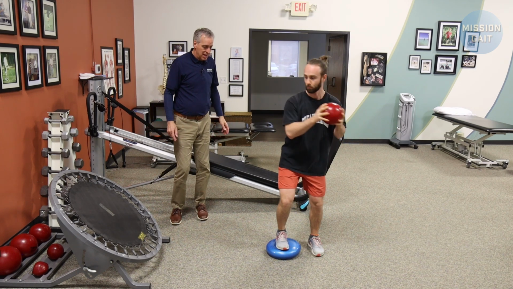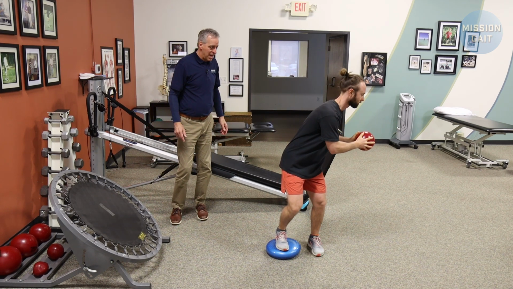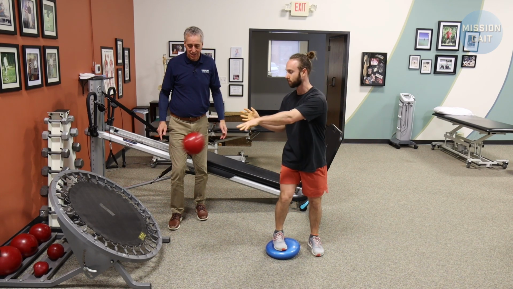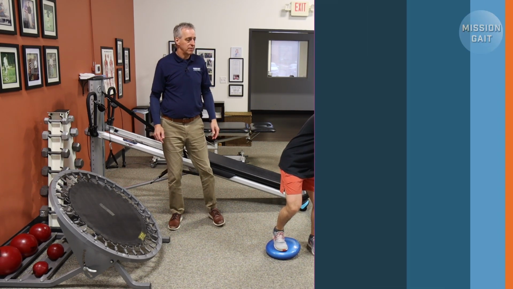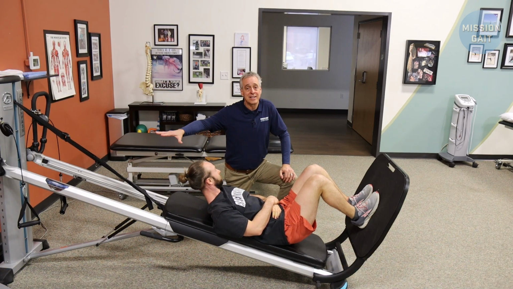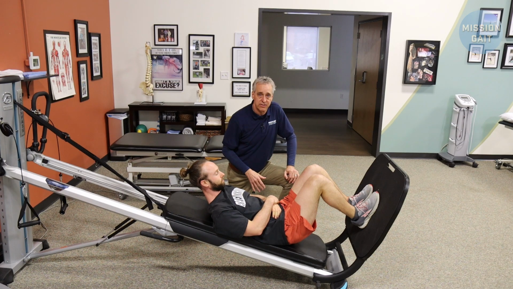All the way back and push off, putting more and more tension on that ankle. Perfect. All right, Total Gym is also a great tool because why? You can adjust the height here, which determines how much pressure is on his ankle.